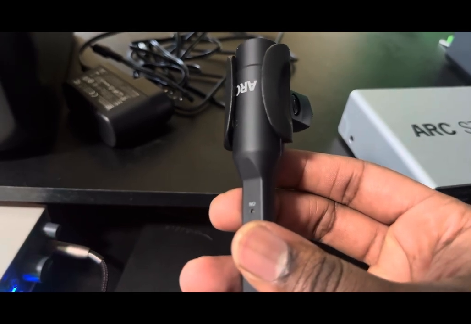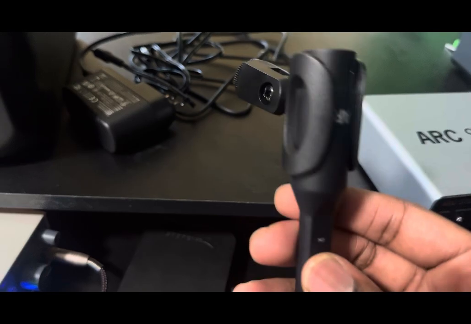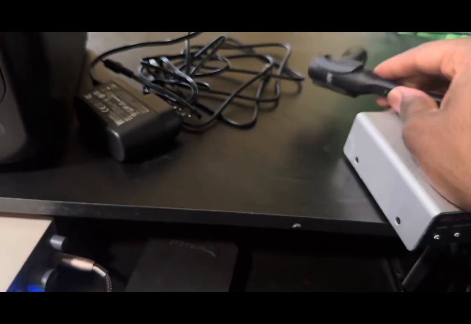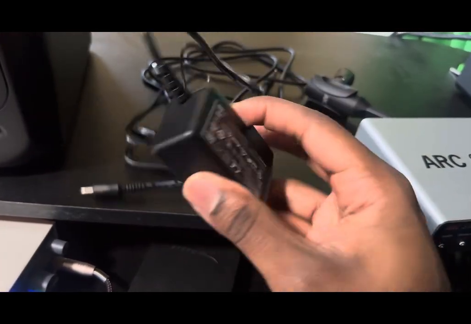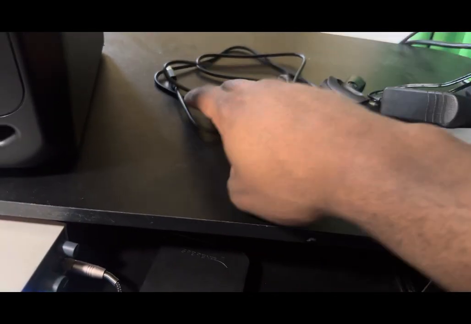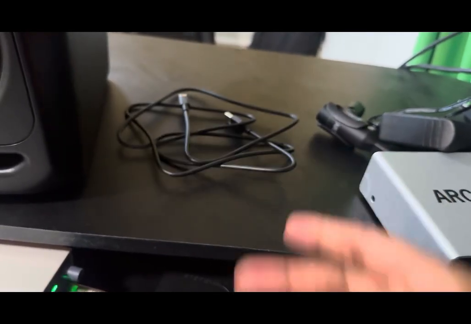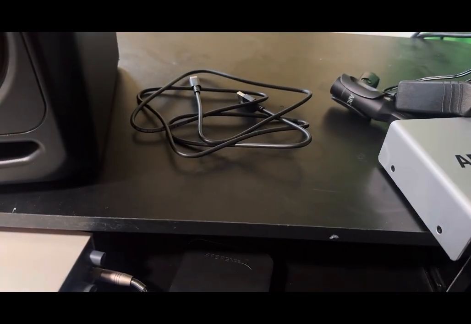Next, we have the microphone. This is the calibration tool, what we use to calibrate the room. Later you're going to see how we use this to test. I'm going to connect that to my interface. It also comes with an AC adapter, and it comes with the USB-A to USB-C connector. All right, so these are the things that come in the box.